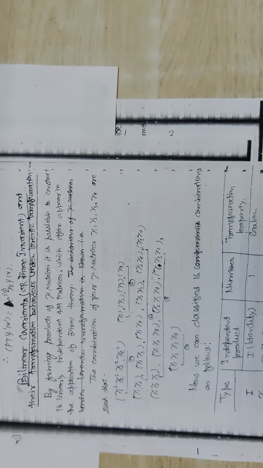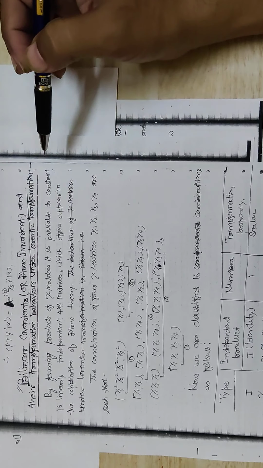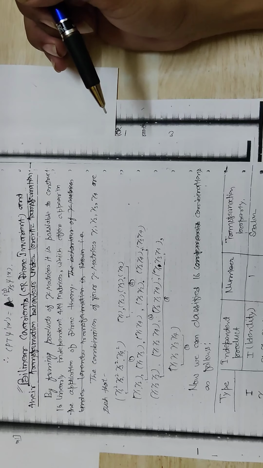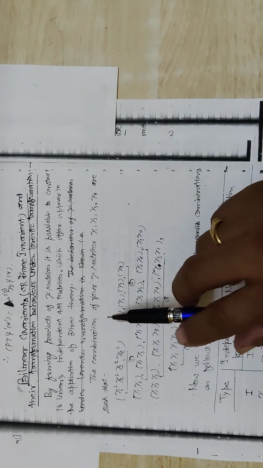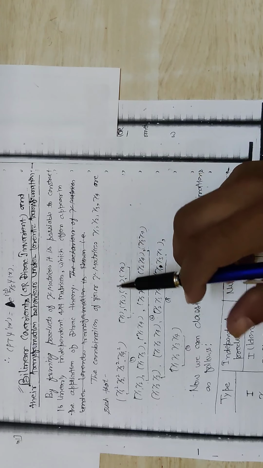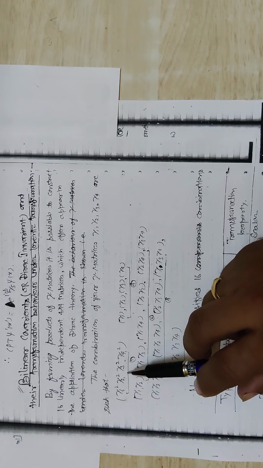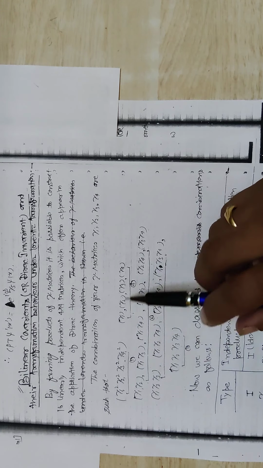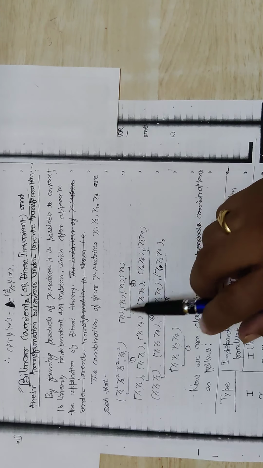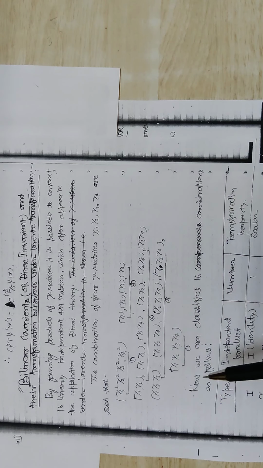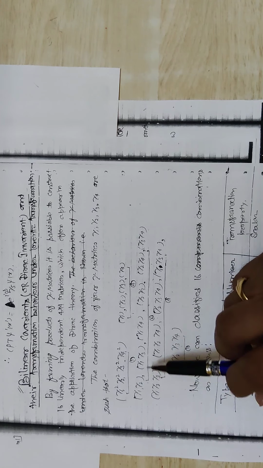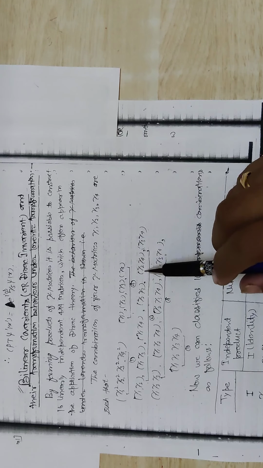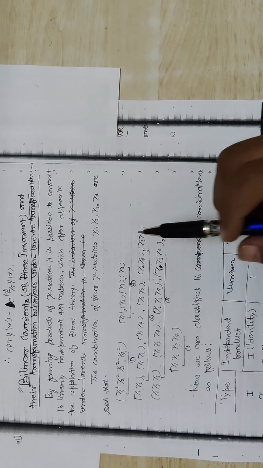By forming products of gamma matrices, it is possible to construct 16 linearly independent 4x4 matrices, which often appear in the application of Dirac theory. The combinations of the gamma matrices are: gamma 1 squared, gamma 2 squared, gamma 3 squared, gamma 4 squared. This is one combination. Another is gamma 1, gamma 2, gamma 3, gamma 4 individually. These are the 4 combinations, and the 6 combinations are gamma 1 gamma 2, gamma 1 gamma 3, gamma 1 gamma 4, gamma 2 gamma 4, gamma 2 gamma 3, and gamma 3 gamma 4.